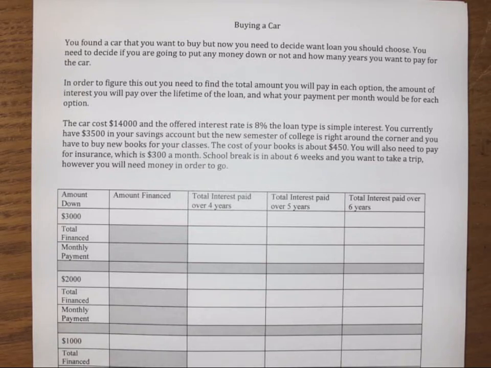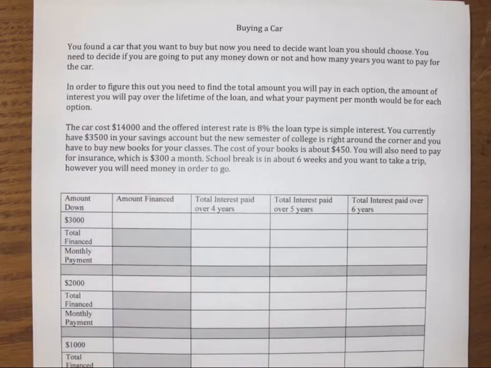All right, so on this activity, we are looking to buy a car. You found a car that you want to buy, but now you need to decide what loan you should choose. You need to decide if you're going to put any money down or not and how many years you want to pay for the car.